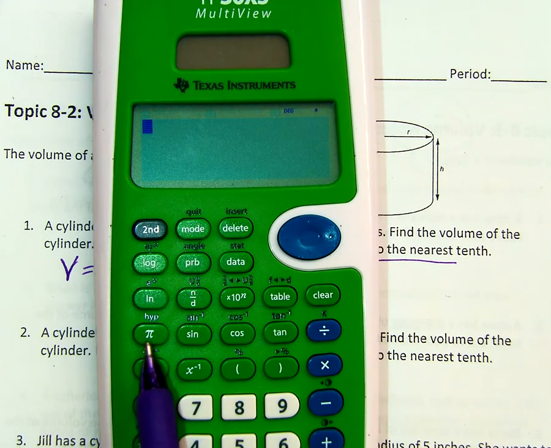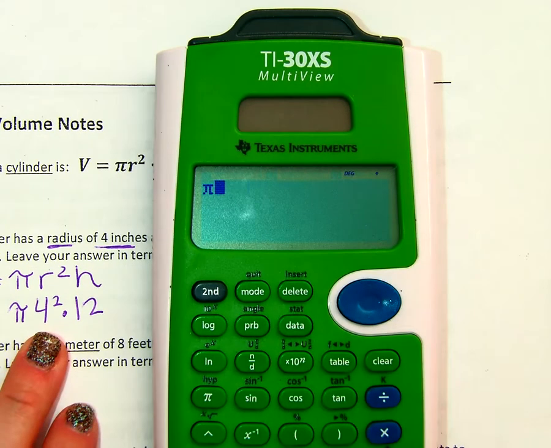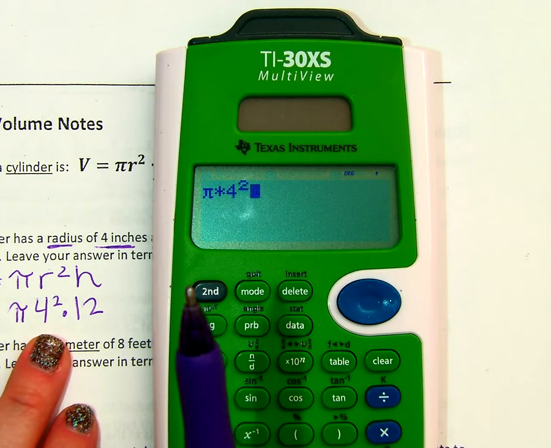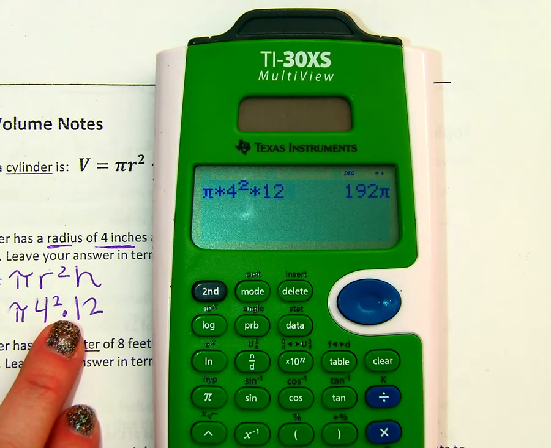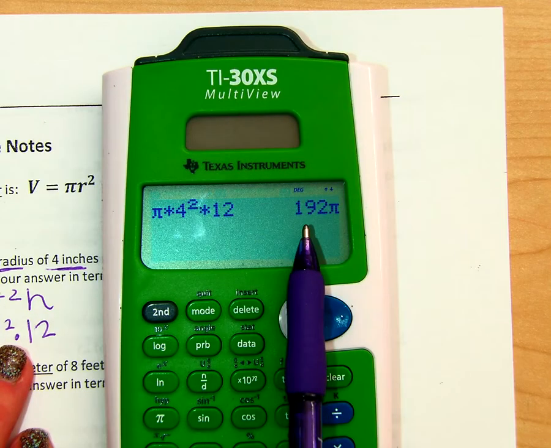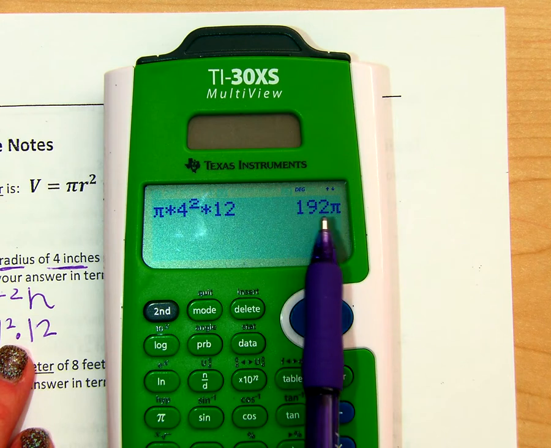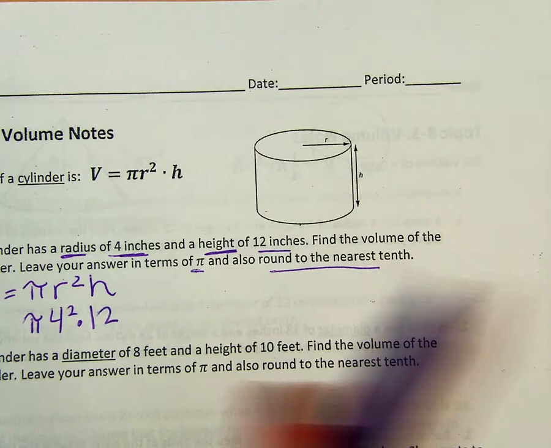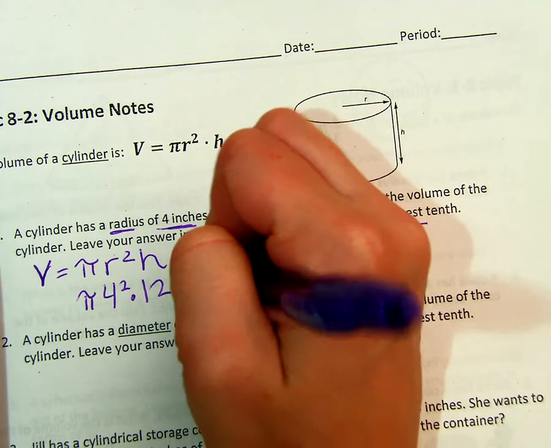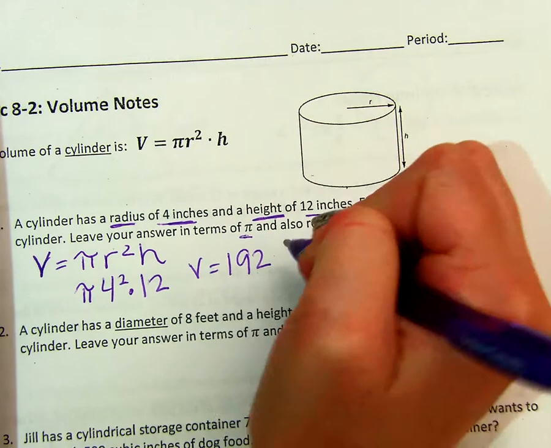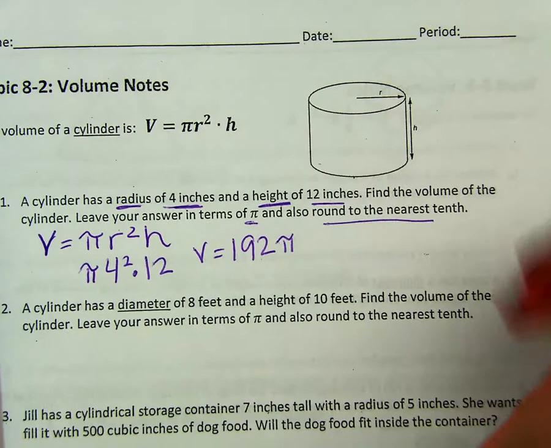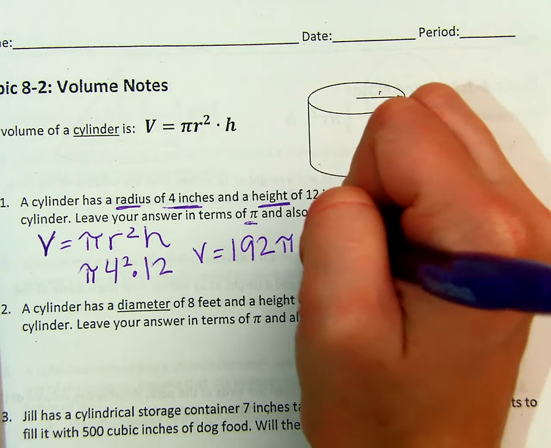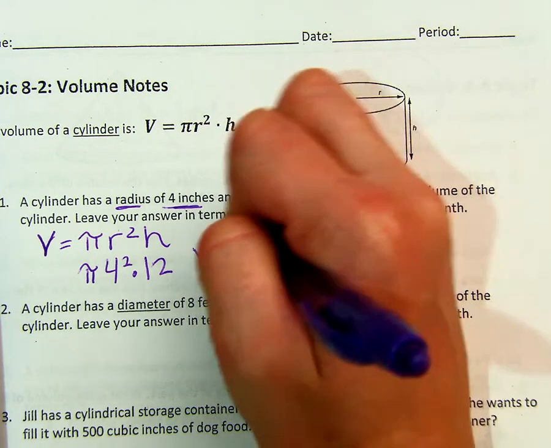You're going to click pi times 4 squared times 12. And it gives you the volume of the cylinder, 192 pi. That is leaving your answer in terms of pi. And don't forget your labels. We're talking about inches, and volume is always cubed.